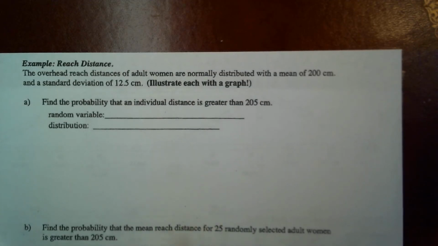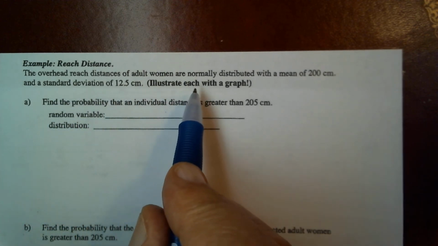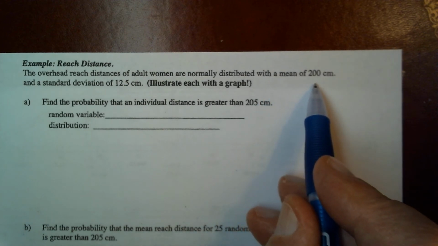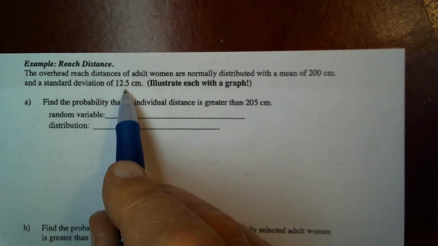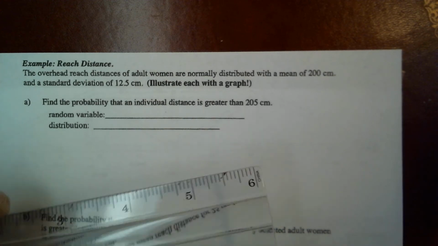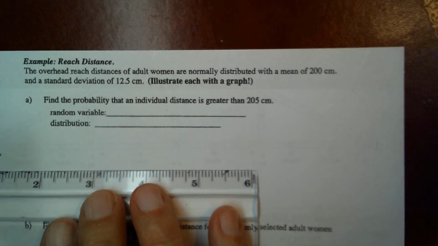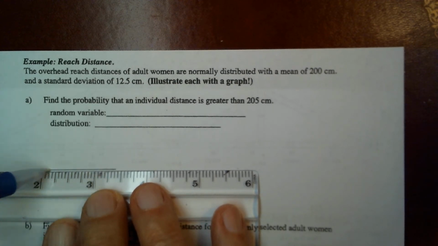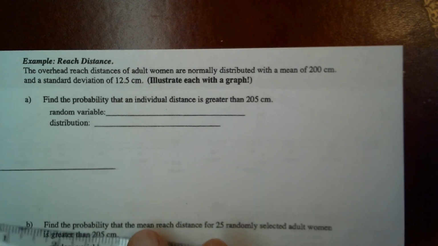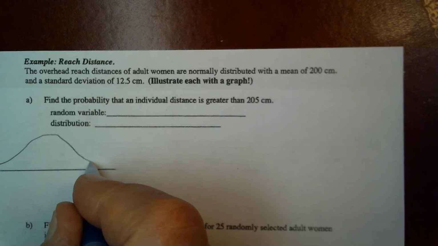Let's look at a couple more examples. One of them is reach distance. The overhead reach distance of adult women is normally distributed with a mean of 200 centimeters and a standard deviation of 12.5 centimeters. So let's illustrate it with a graph. Where is reach distance important? Well, when you go in an airplane and you want to reach your overhead bin.